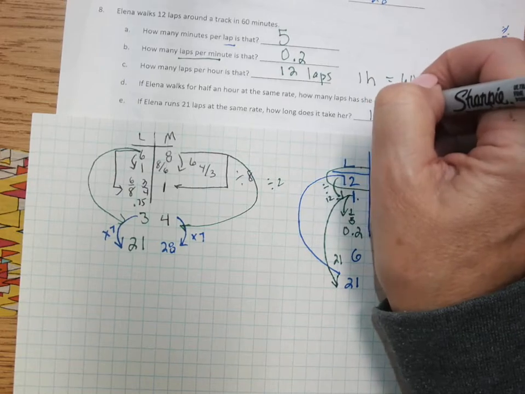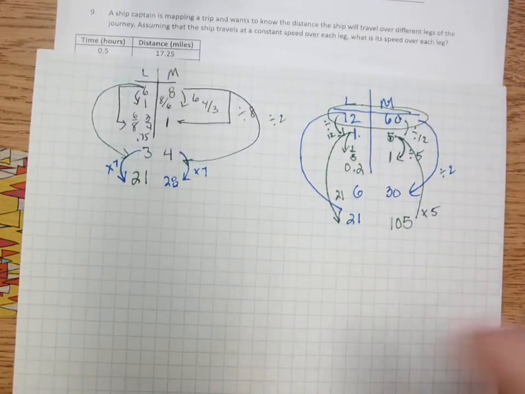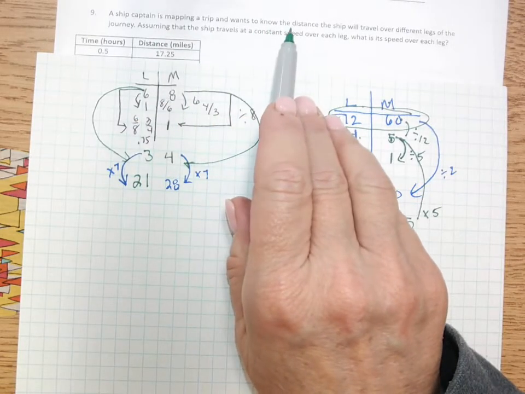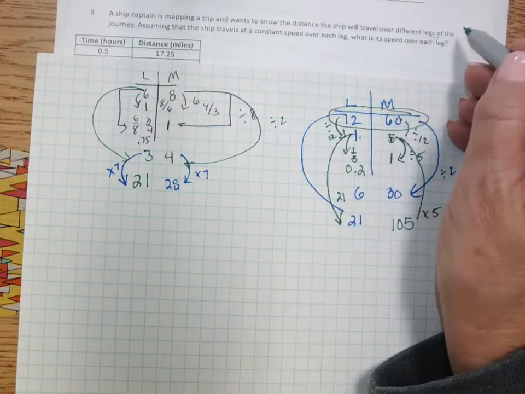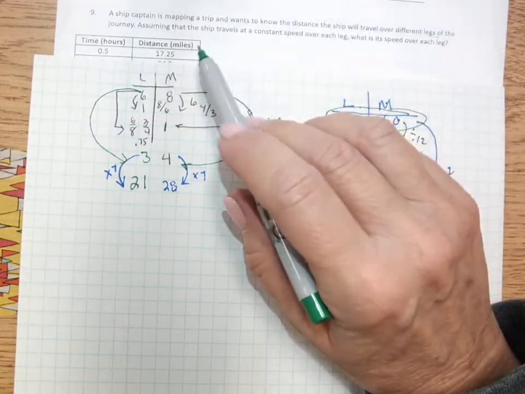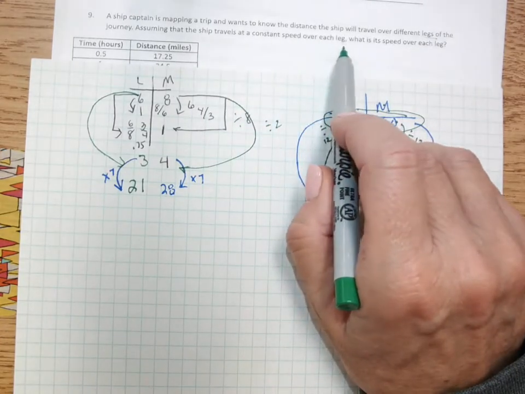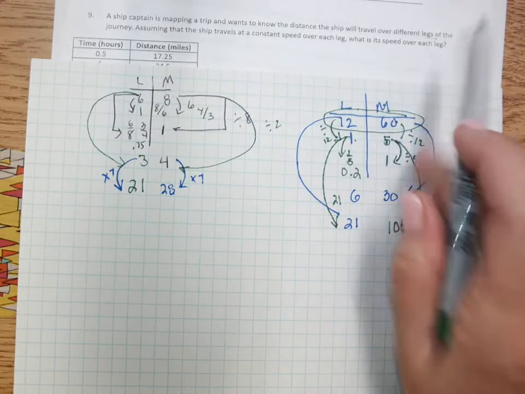Okay, next one. A ship captain is mapping a trip and wants to know the distance the ship will travel over different legs, that's different parts, of the journey. Assuming that the ship travels at a constant speed over each leg or each part of the trip, what is its speed over each part?